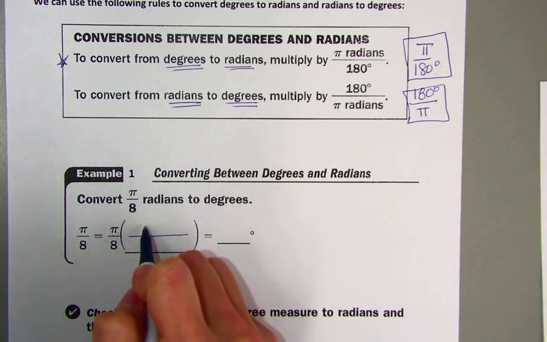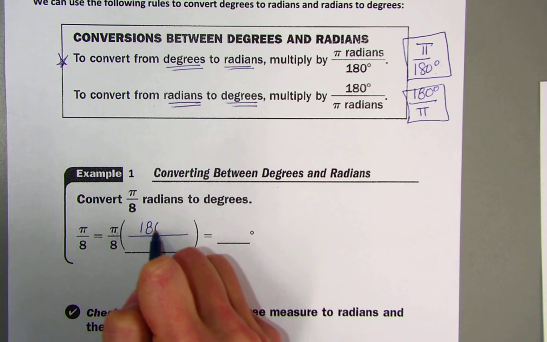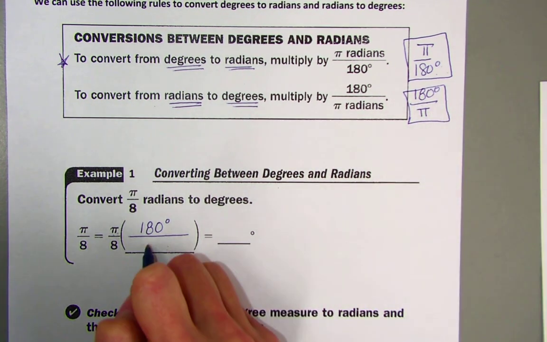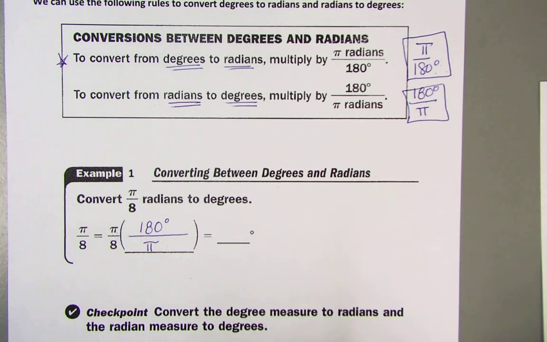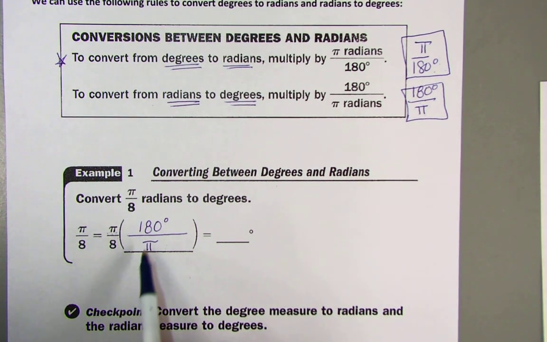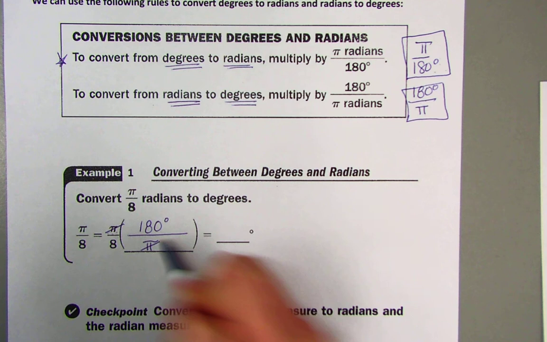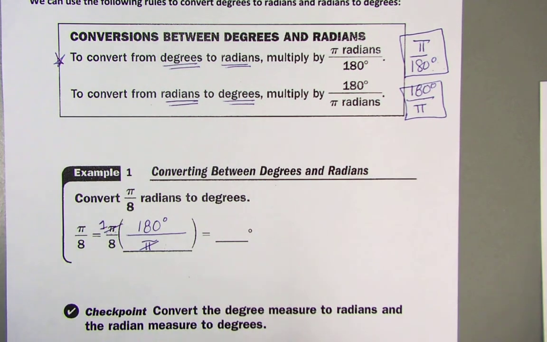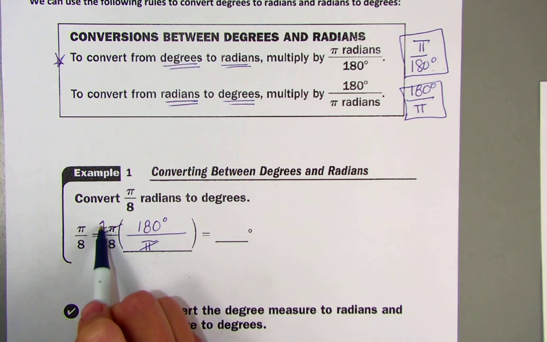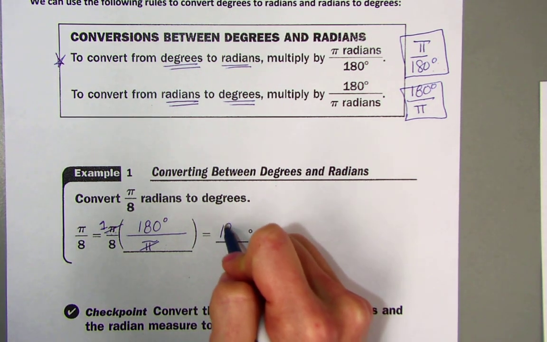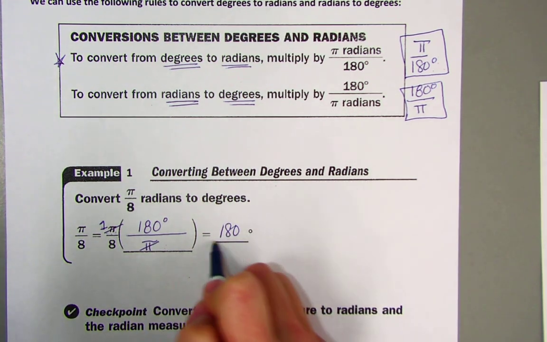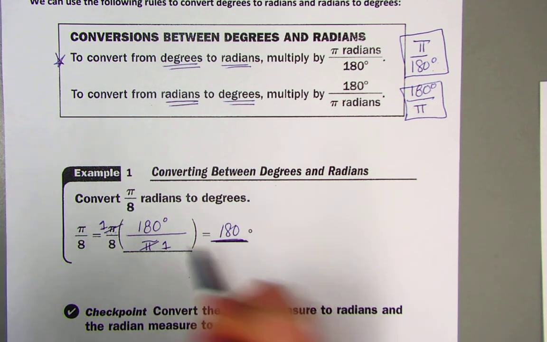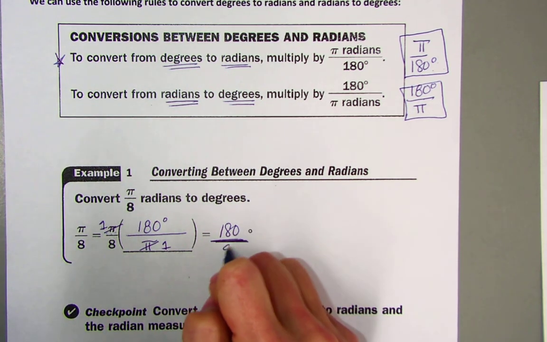So pi over 8, I can convert to degrees by writing my conversion as 180 degrees over pi. Once I do that, I have my pi's on my diagonal, so those 2 cancel. Once pi cancels up here, the 1 is placed as a placeholder. 1 times 180 is 180 degrees, divided by 8 times 1, which gives me 8.